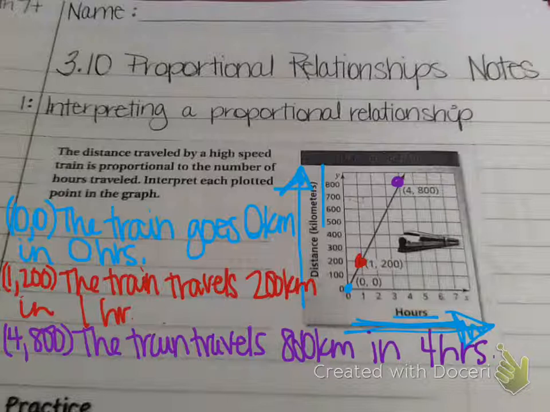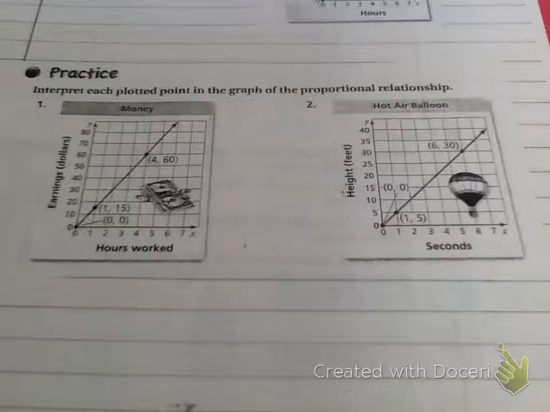So we have to interpret all of the points on the graph. Alright, interpret each plotted point in the graph of the proportional relationship. So again, we're at 0, 0.